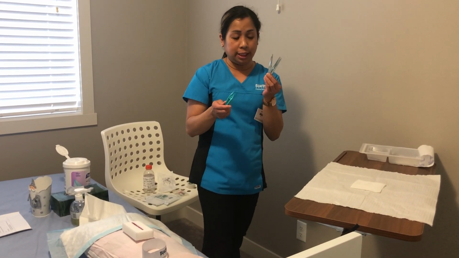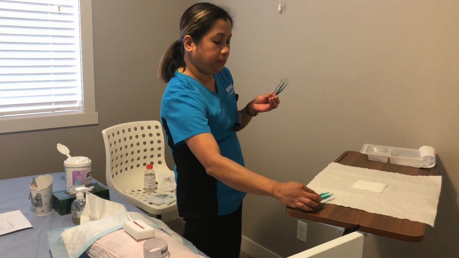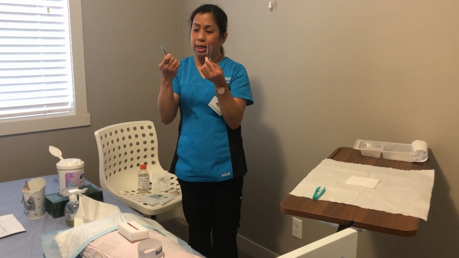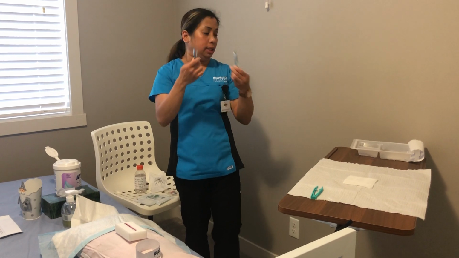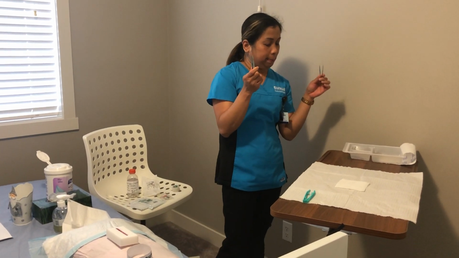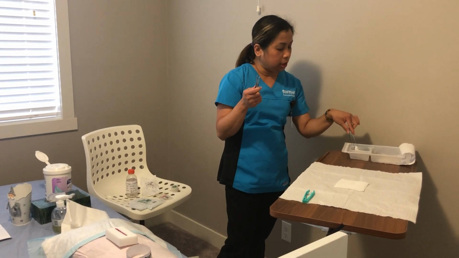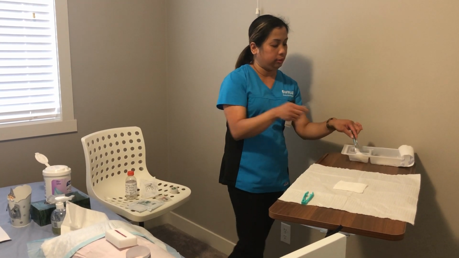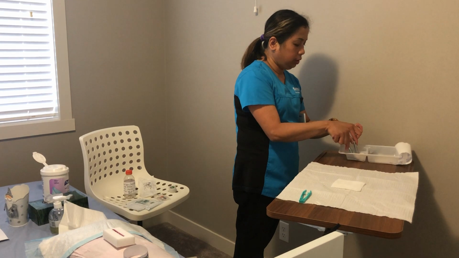I picked up successfully without touching the tip. Okay, so now I have the forceps in my two hands, with the tip up. Now I'm gonna put the sterile 2x2 gauze into the normal saline to soak it.